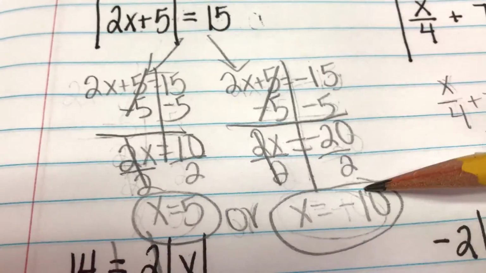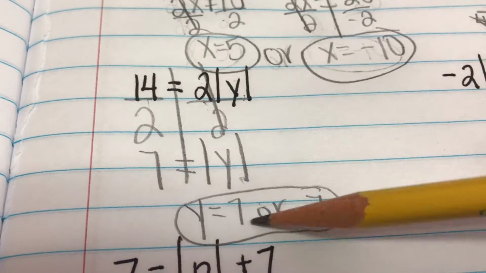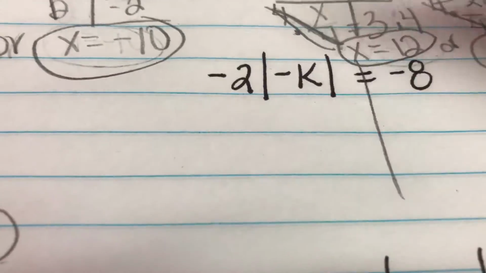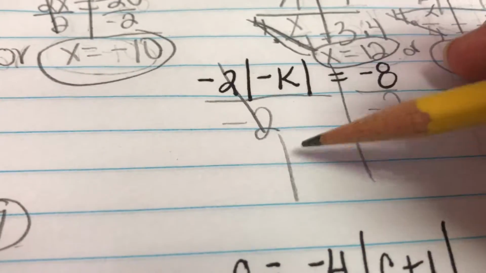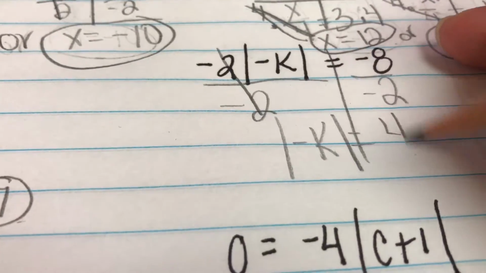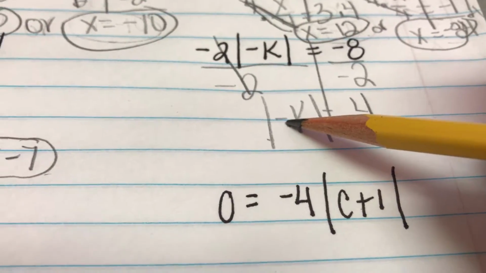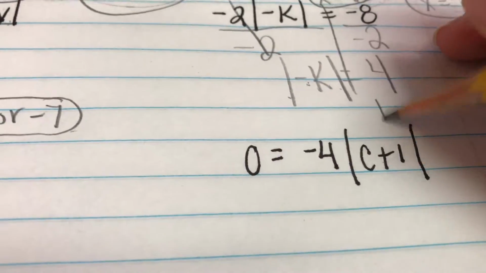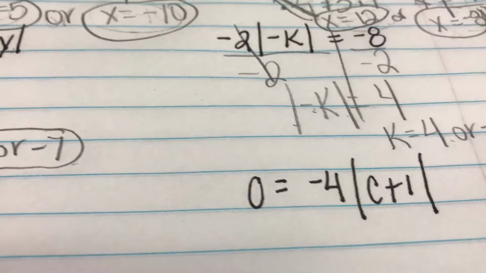So these up here had 2 completely different equations. This one, because it was by itself, when I'm done, I want the positive and the negative. So kind of the same way here. I'm going to get rid of this -2 first by dividing by -2 on both sides. So I'm left with the absolute value of negative k equals negative 8 times negative 2, which is going to give me a positive 4. Now, it does not matter that there's a negative inside there. The absolute value says in the end we're going to make that a positive number because it's 4 spaces away. So my answer is that k can equal 4 or negative 4 because both of those are 4 spaces away.